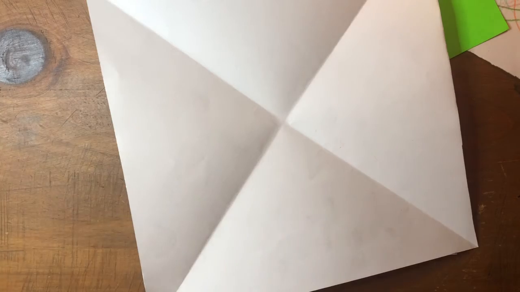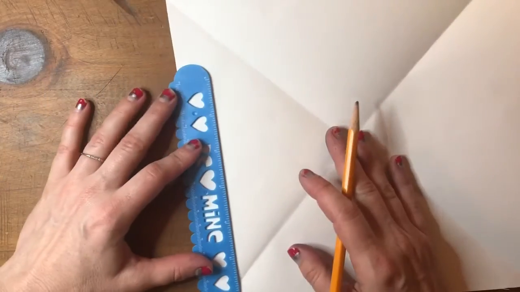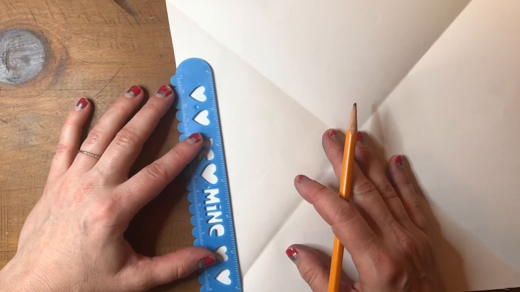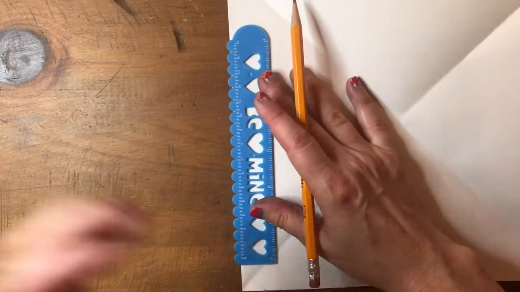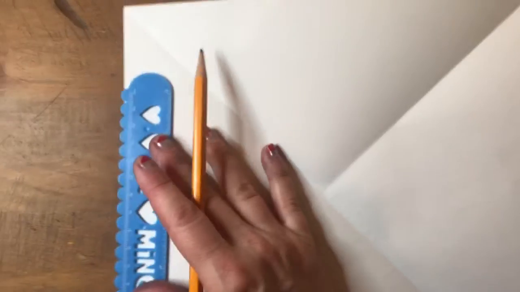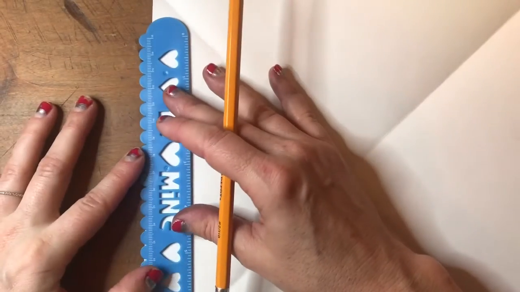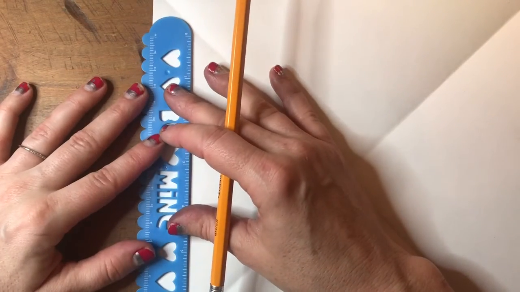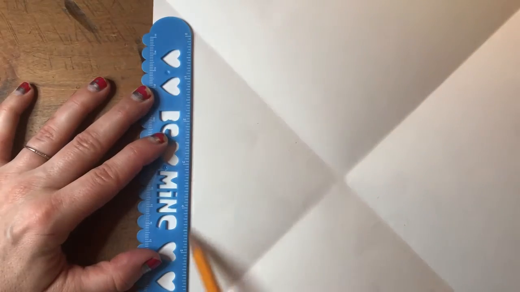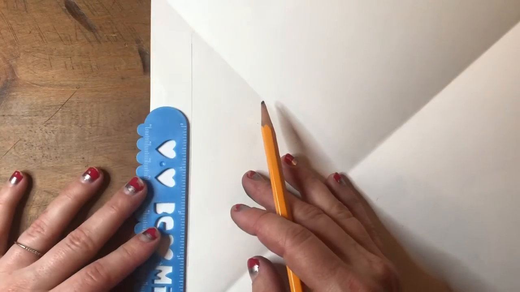Now, I'm going to do a nice border around my paper because I think it looks nice. I couldn't find my nice ruler, so this is all I have, which is fine. I'm just going to draw. I'm not going to do any measurements or anything. You can if you want to get it perfectly parallel.